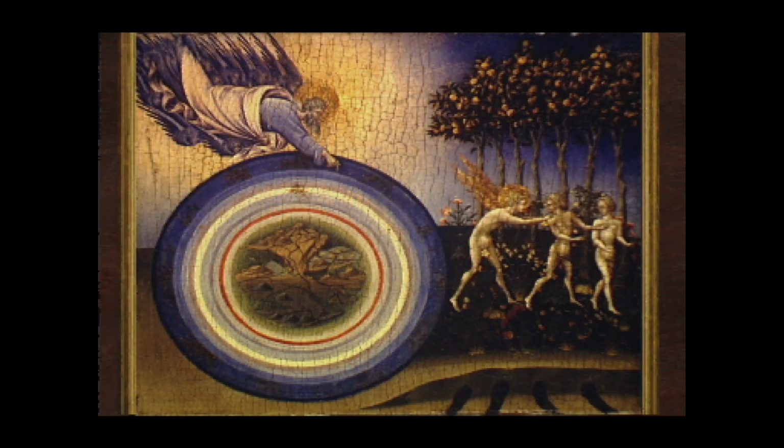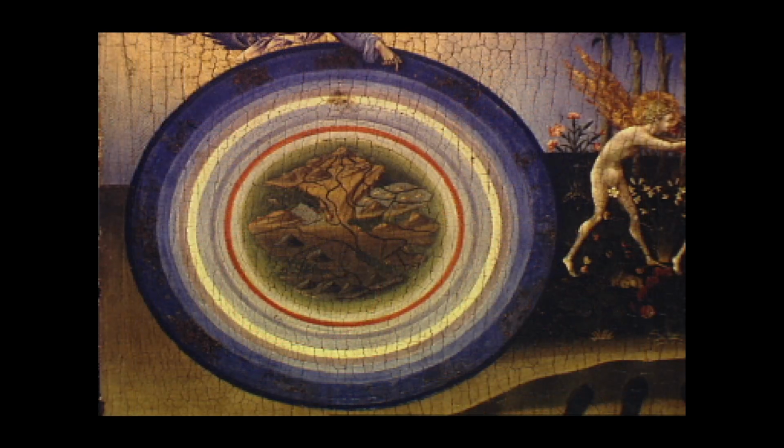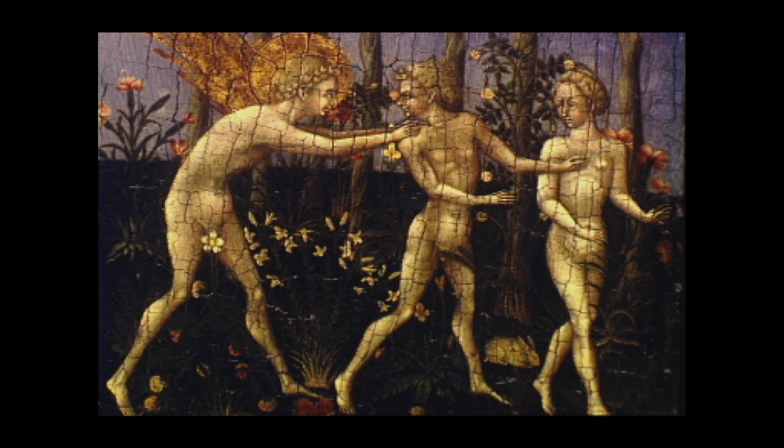This panel by Giovanni de Paolo is one of the most intriguing of Italian Trecento art. Its dominating motif is the universe at left, represented by the 7 circles as described in Dante's Divina Commedia. To the right is the story of the expulsion from paradise. This theme provided one of the very few opportunities for the medieval artist to paint a human male and female in the nude.